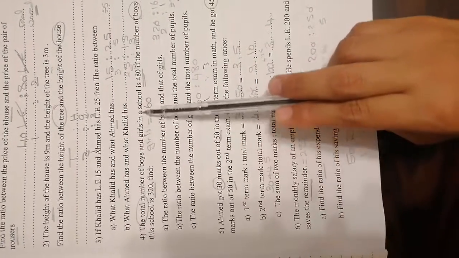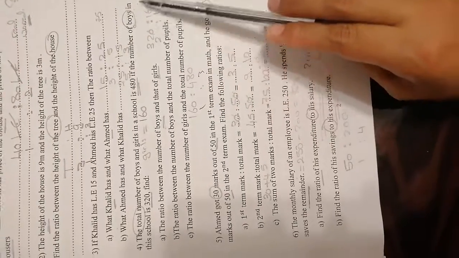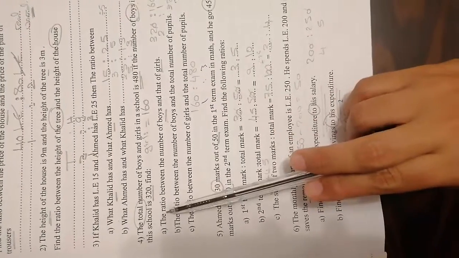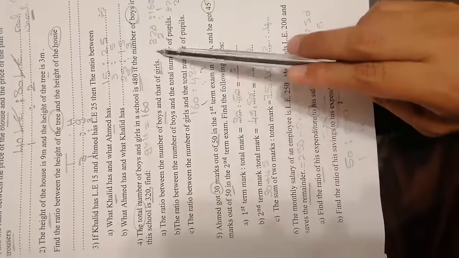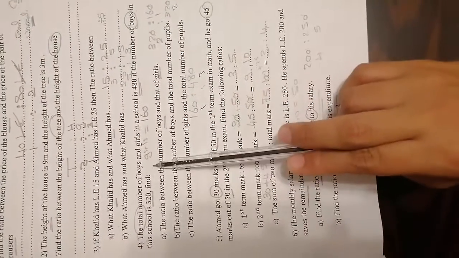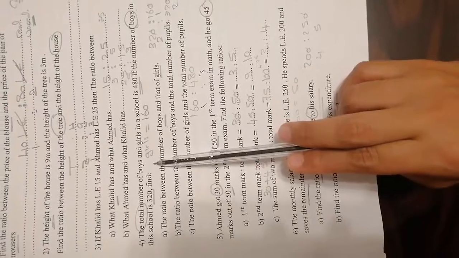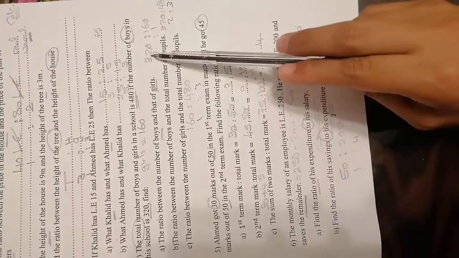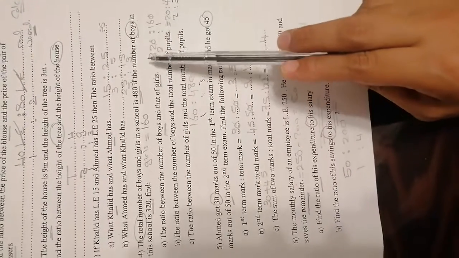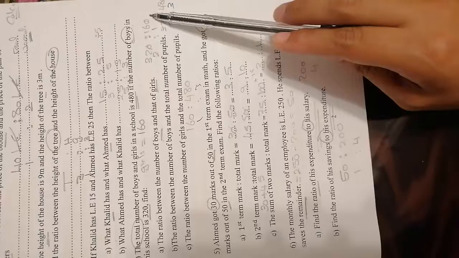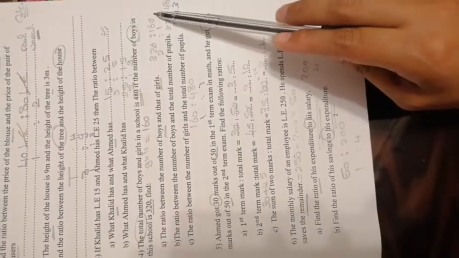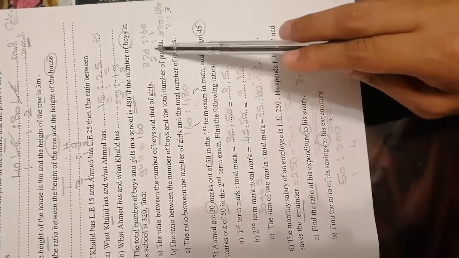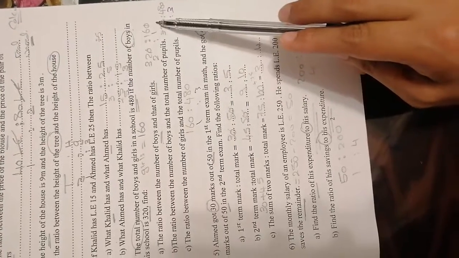The total number of boys and girls in a school is 480. If the number of boys is 320, find the ratio between number of boys and number of girls. I do not have here the number of girls, right? How can I bring it? I have the total and I have the number of boys. So I will subtract them. The girls will be 160. Now the ratio, boys 320 to 160. On the calculator, 320 divided by 160, the answer will be 2. I can't write in the ratio only one number 2. So I will write 2 to 1.